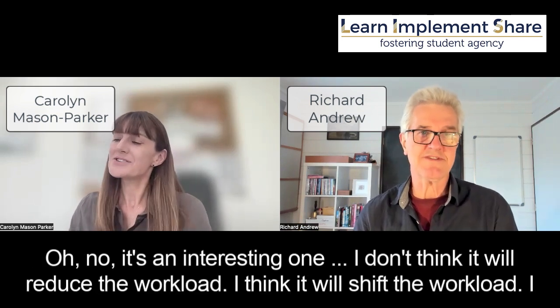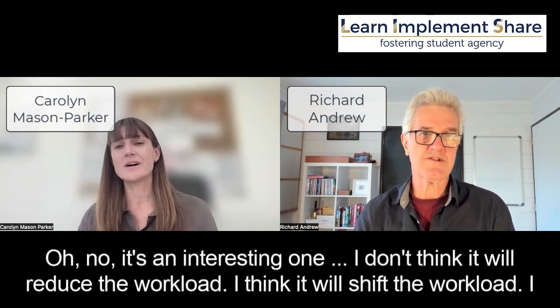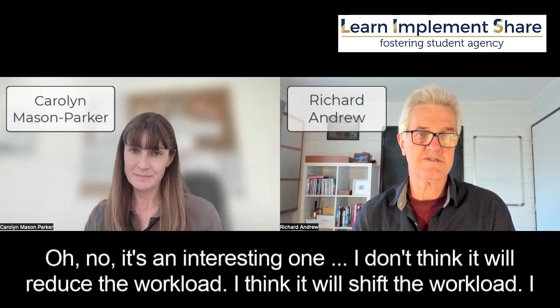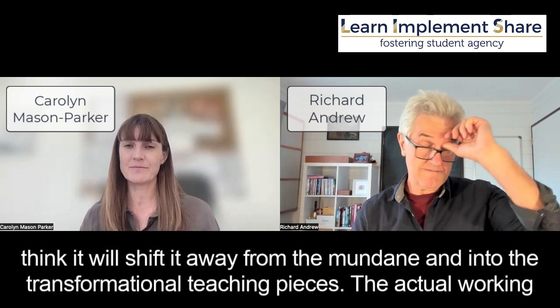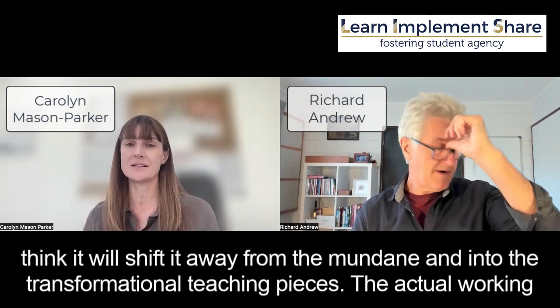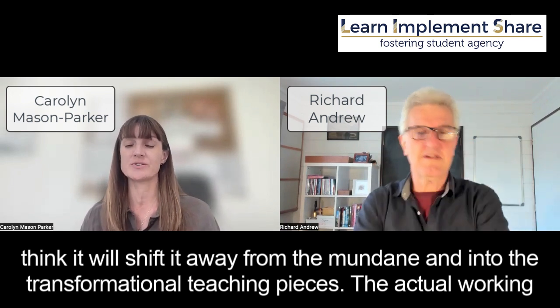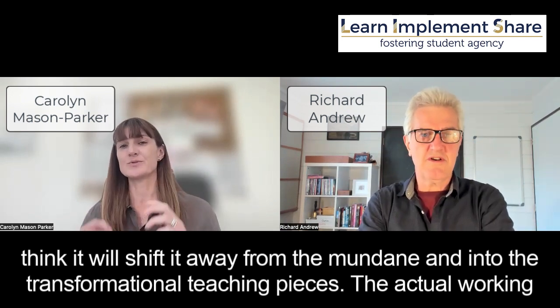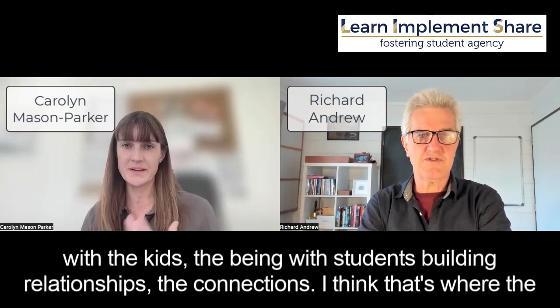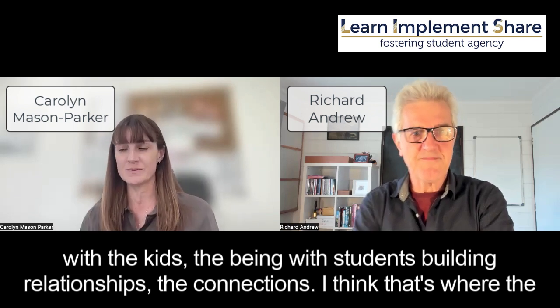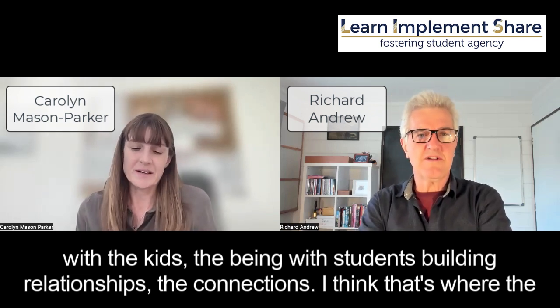Oh, no, it's an interesting one, though. I don't think it will reduce the workload. I think it will shift the workload. I think it will shift it away from the mundane and into the transformational teaching pieces, the actual working with the kids, being with students, building relationships, the connections. I think that's where the time will go.